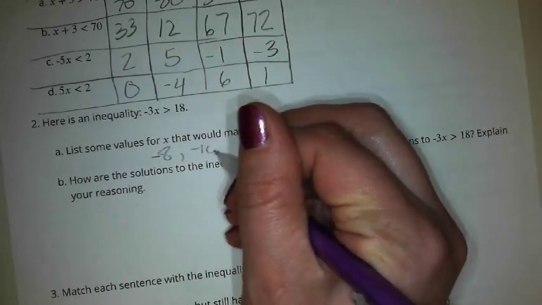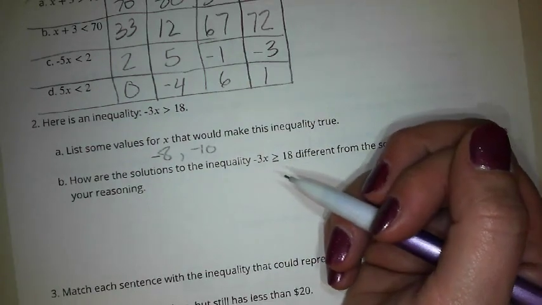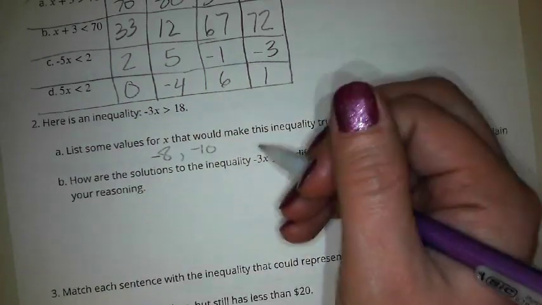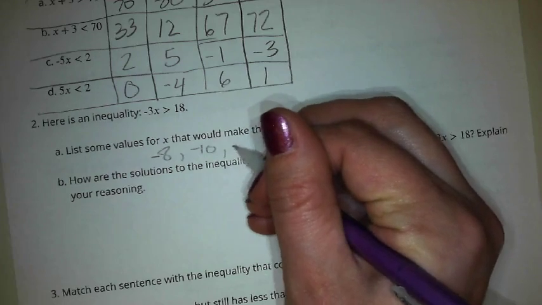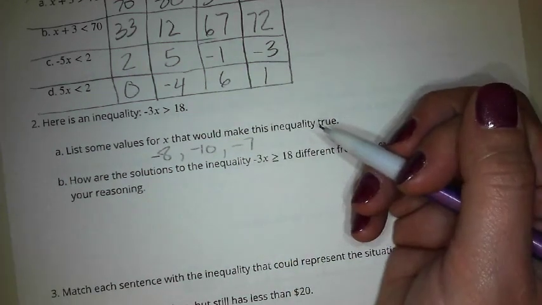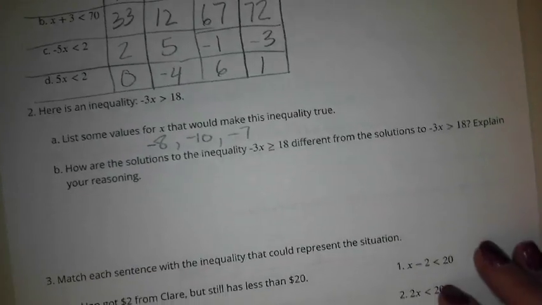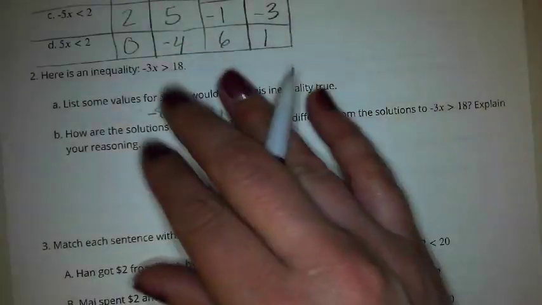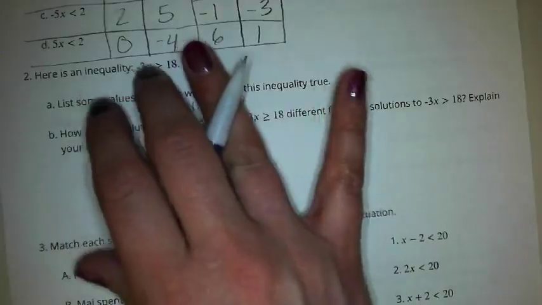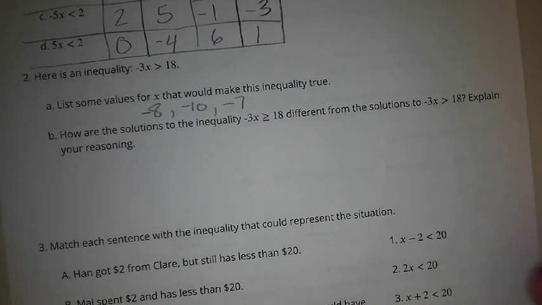I could do negative 10. Negative 3 times negative 10 is 30, and that's greater than 18. Negative 7. Negative 7 times negative 3 is 21, and that is greater than 18. So there are some possible values there. Again, I could have anything here that would make that true, so my numbers are not the set numbers.